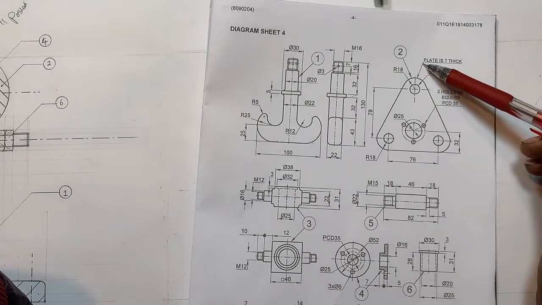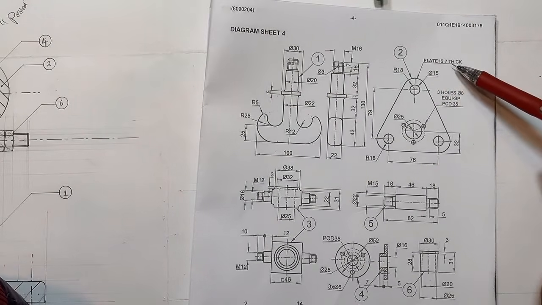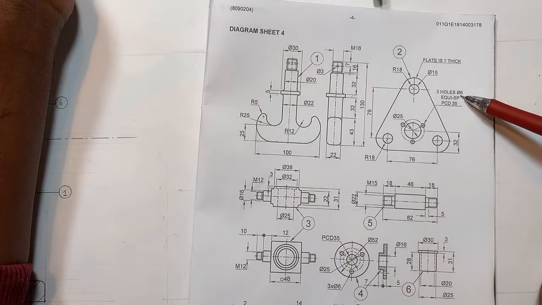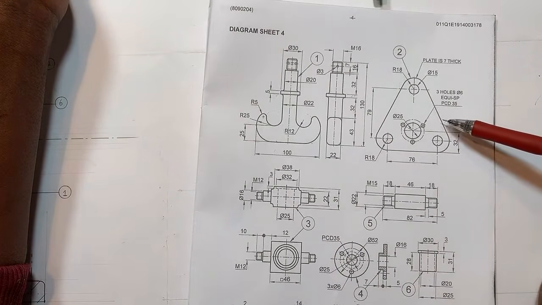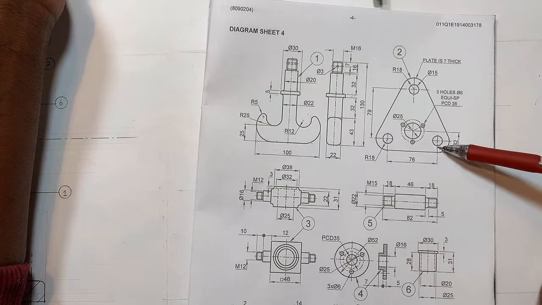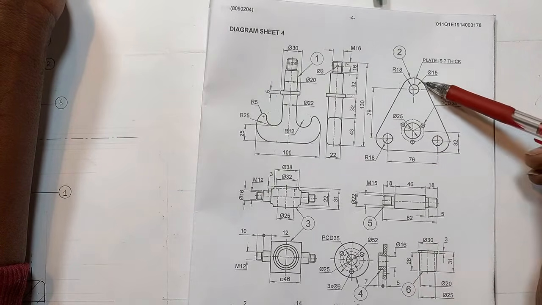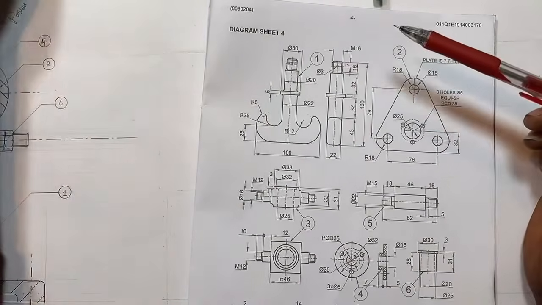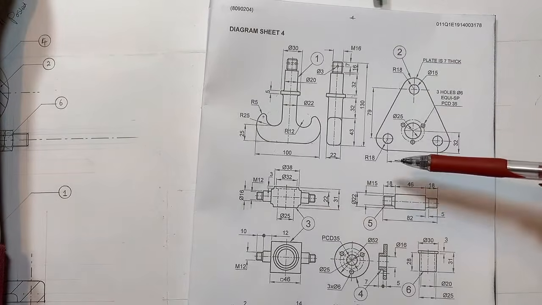Remember, this one is a plate of a thickness of 7 millimeter, with 3 holes of diameter 6 equally spaced, which is 1, 2, 3. So what is the diameter of this one? Diameter 15. Do I have diameter 15 here? I do not have.